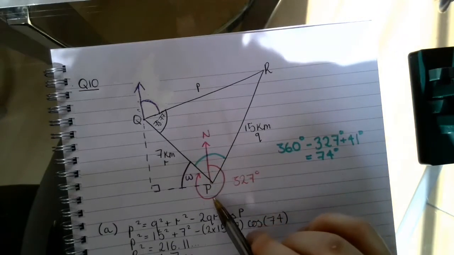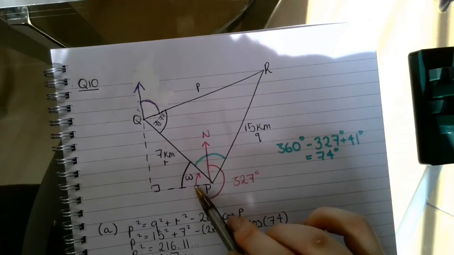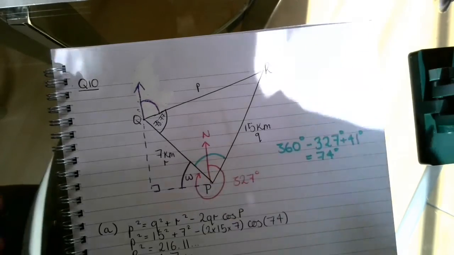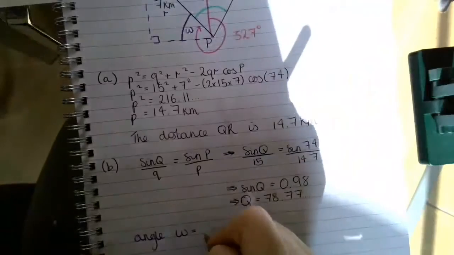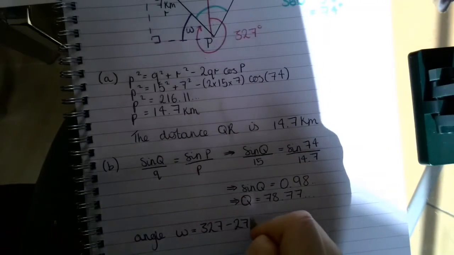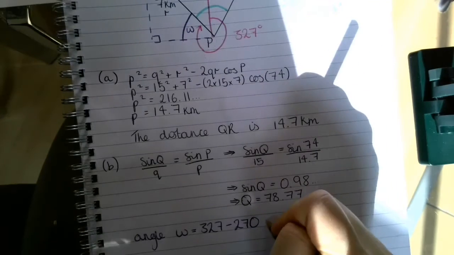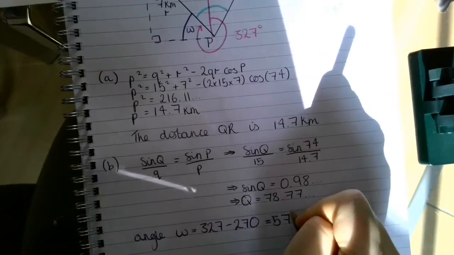So the angles around a point add up to 360, 3/4 of that is 270. So angle W is equal to 327 subtract 270, that's equal to 57.